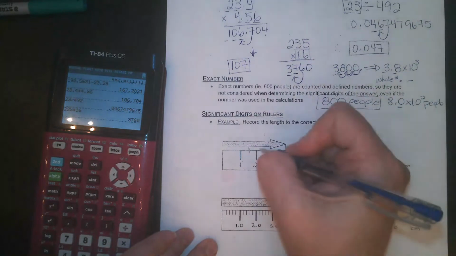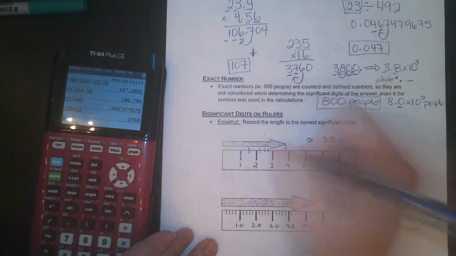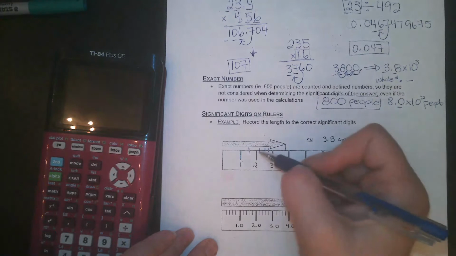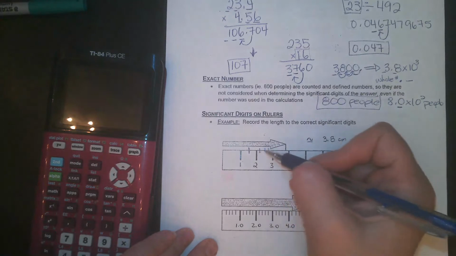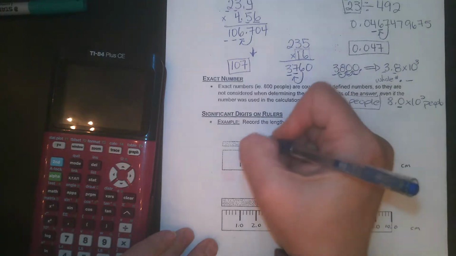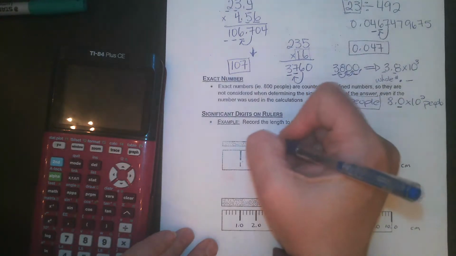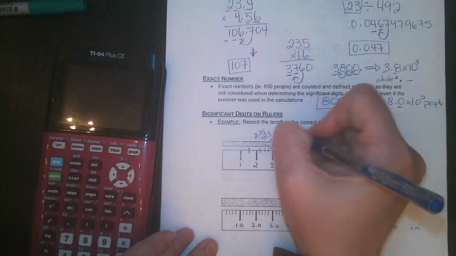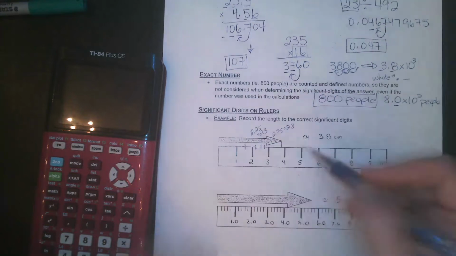With confidence, we could divide this into 4 sections and say that's 2.25, 2.5, 2.75. So if we said 2.25, it would be 2.3, and 2.75 would be 2.8.